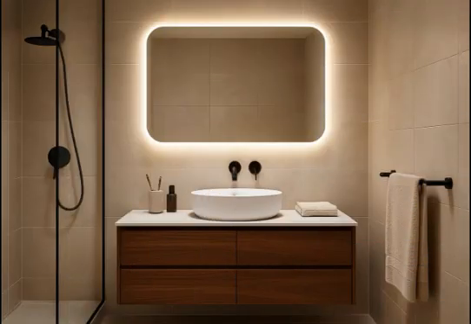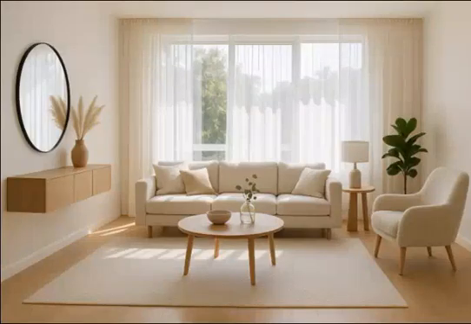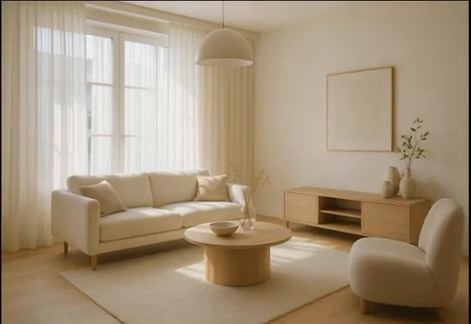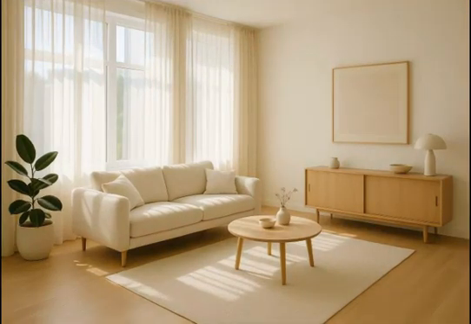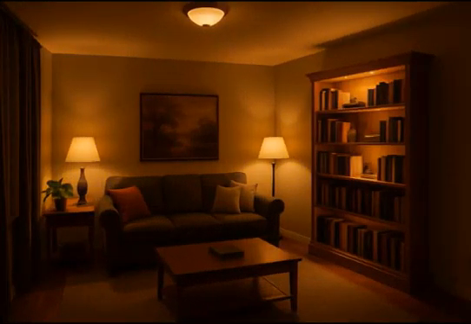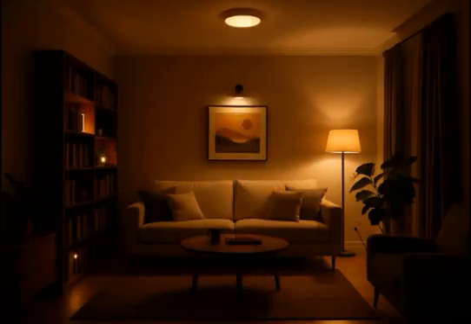Next, we have task lighting, which is used to illuminate specific areas where tasks or activities are performed. This includes reading, cooking, working, and more. Task lighting is typically brighter and more focused than ambient lighting, and it helps improve visibility for practical purposes. In the kitchen, under cabinet lights or pendant lighting over the island provide bright, focused light for meal preparation.